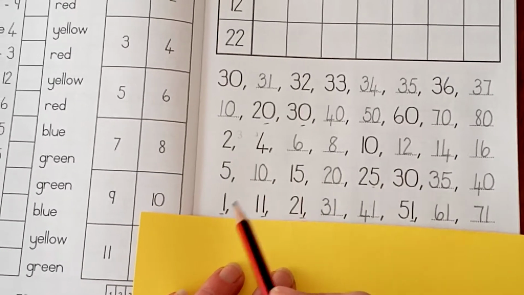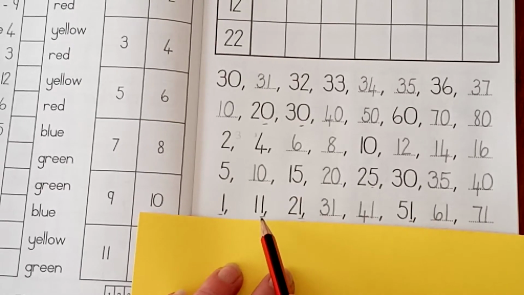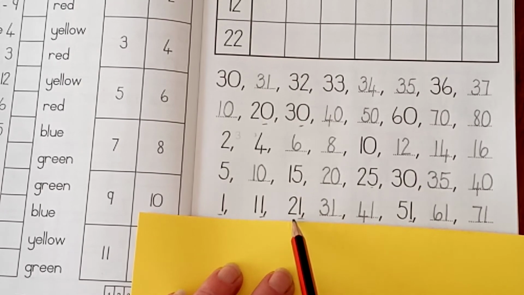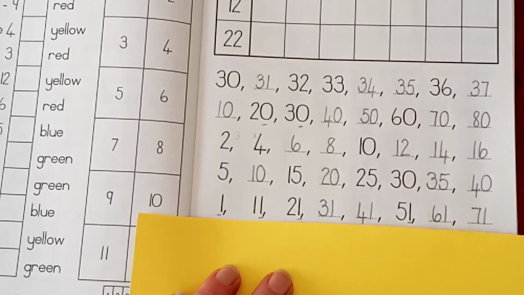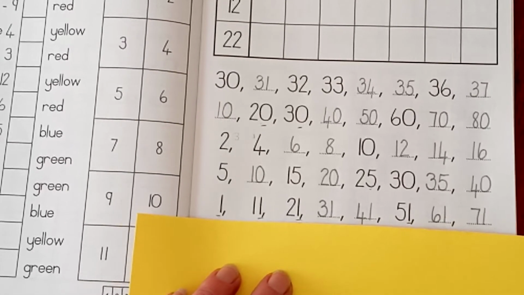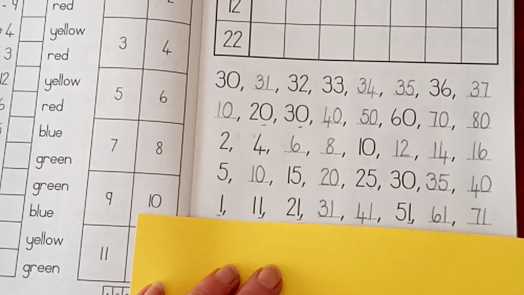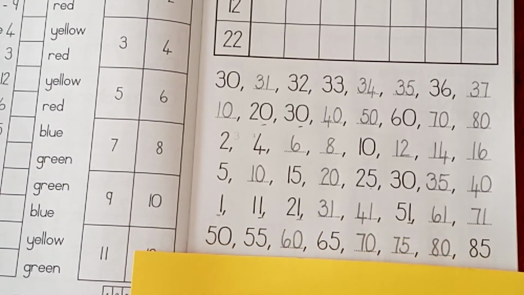So let's count. 1, 11, 21, 31, 41, 51, 61, 71. I wonder who got tricked and who just thought, I see the trick of this. Easy peasy lemon squeezy.